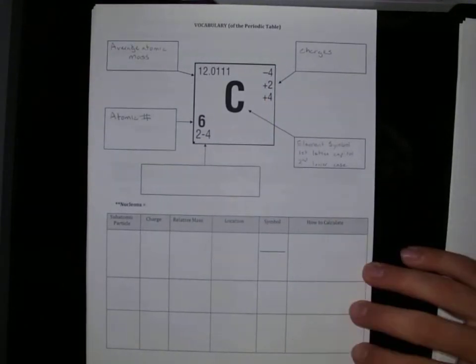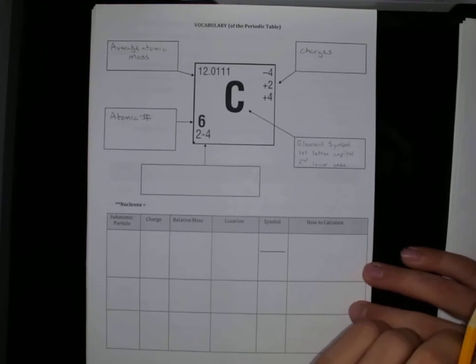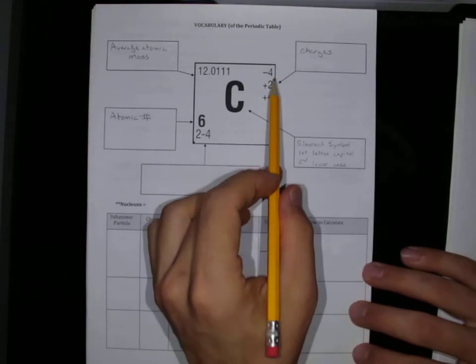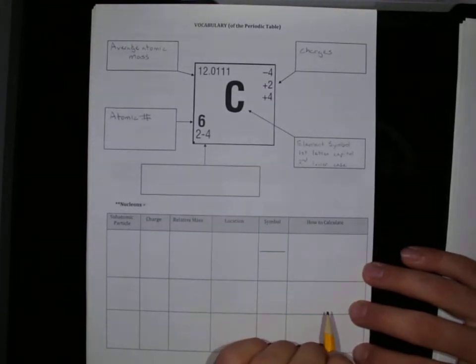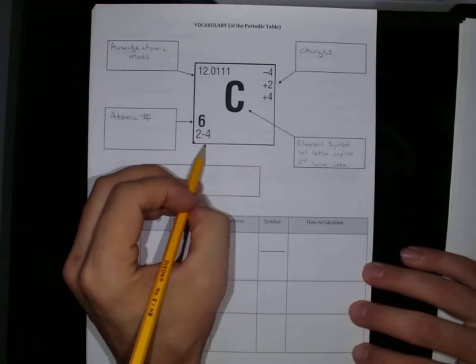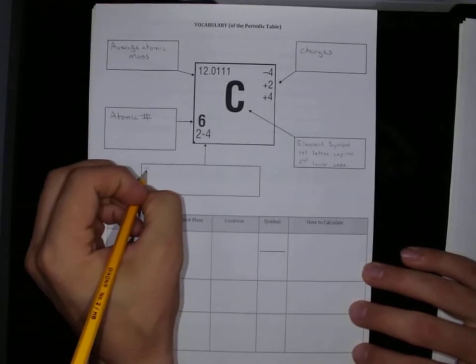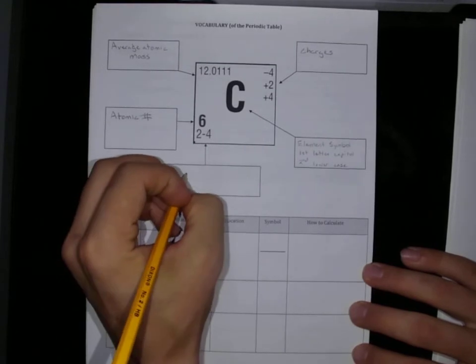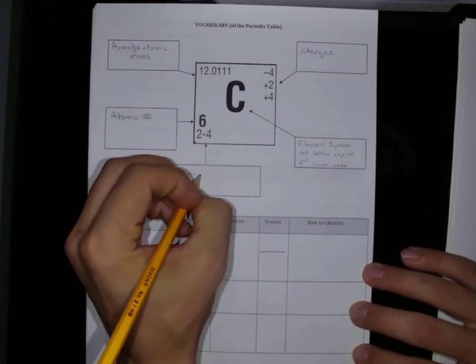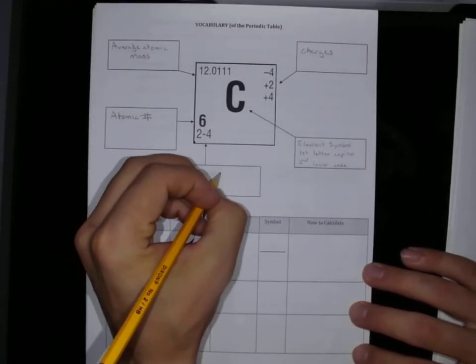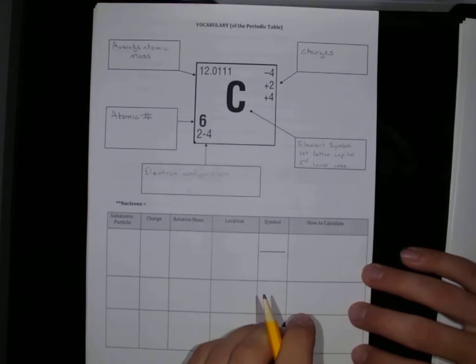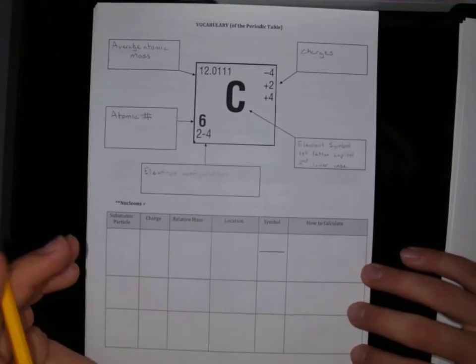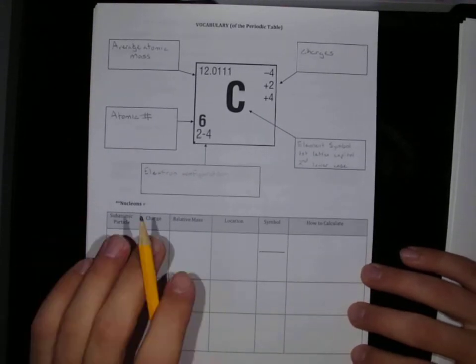Maybe sometimes there are some really weird compounds, but generally these are our most common charges for carbon. And then we have what's called our electron configuration. Okay, and our electron configuration we're going to talk about next unit.